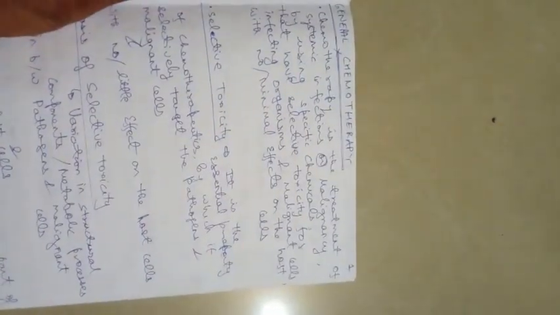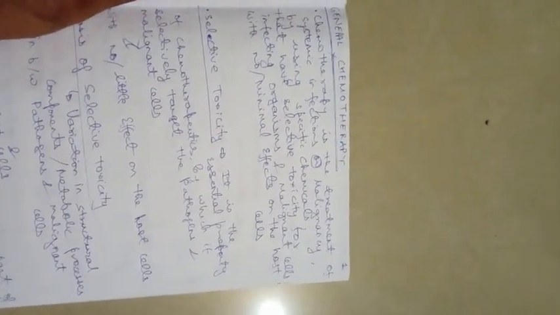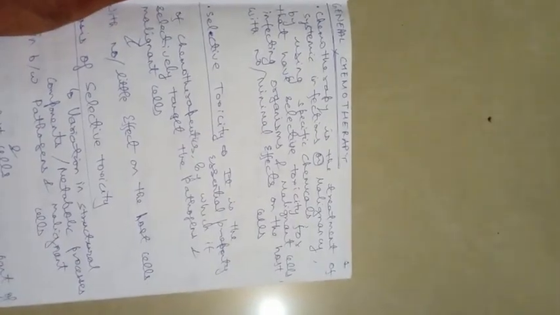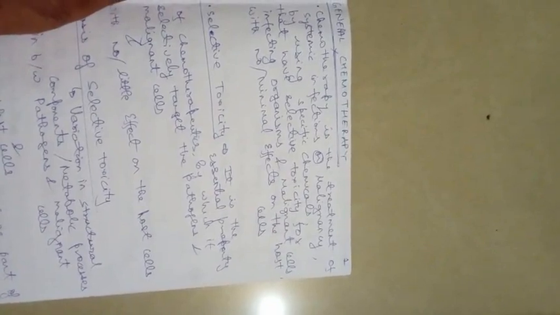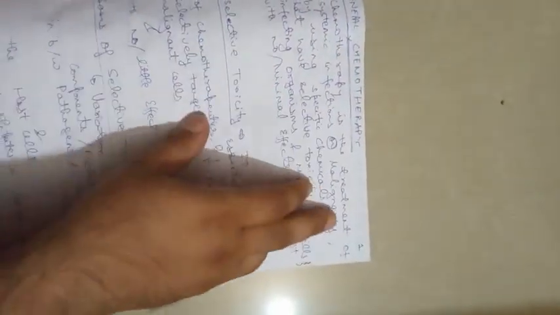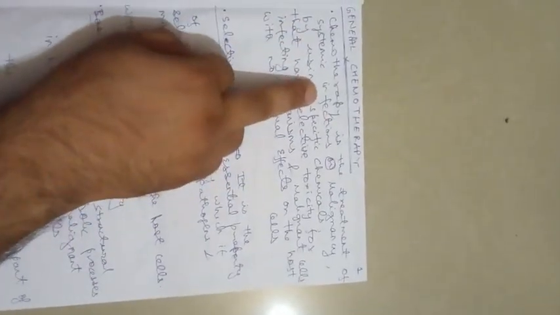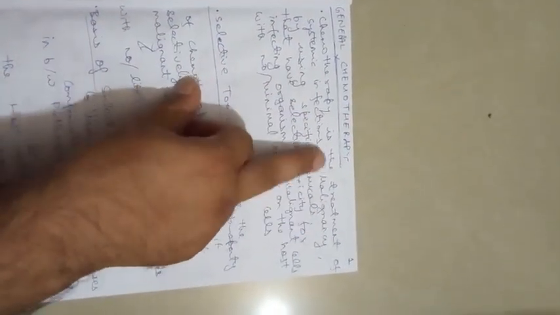Chemotherapy is the treatment of systemic infections or malignancy by using specific chemicals that have selective toxicity for infecting organisms and malignant cells with no or minimal effects on the host cells. If you try to understand this definition, it simply means that chemotherapy is a treatment of systemic infections and malignancy, that is cancer or neoplasia, by using specific chemicals.